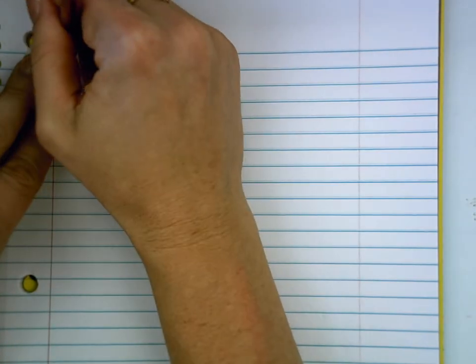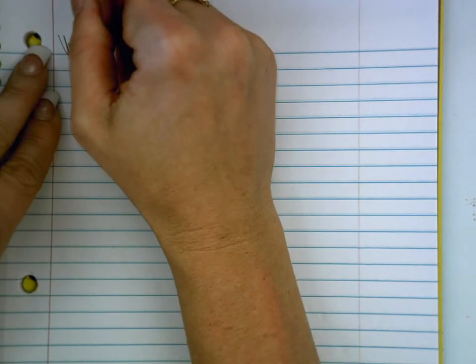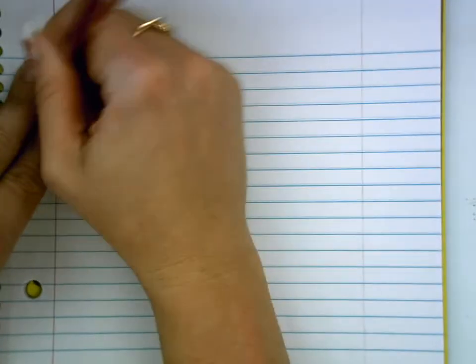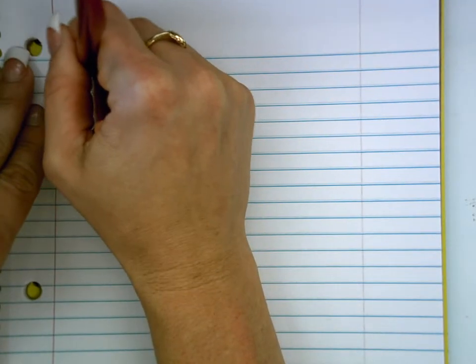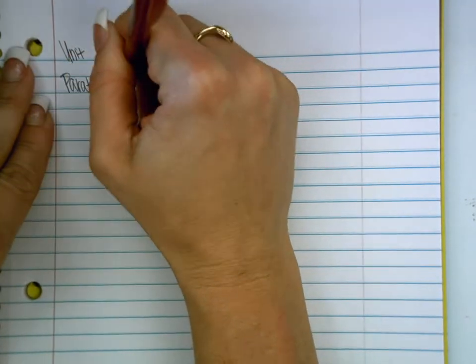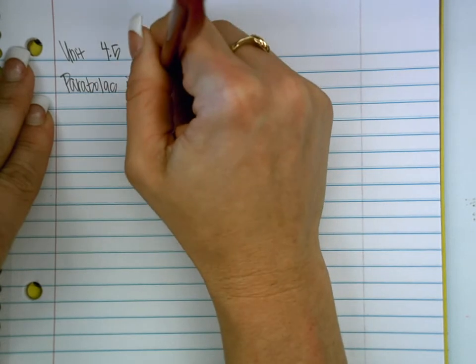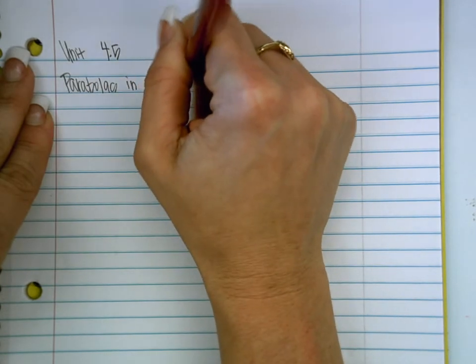So we're on unit 4.5. Okay, and we're going to be dealing with parabolas in descriptive form.